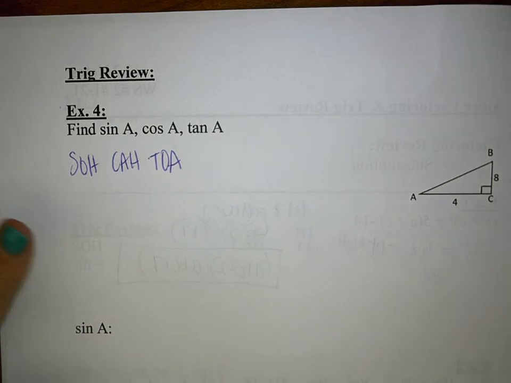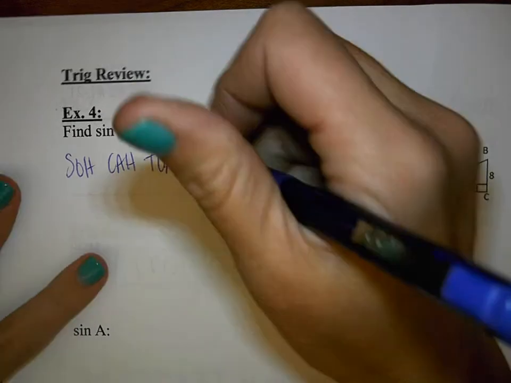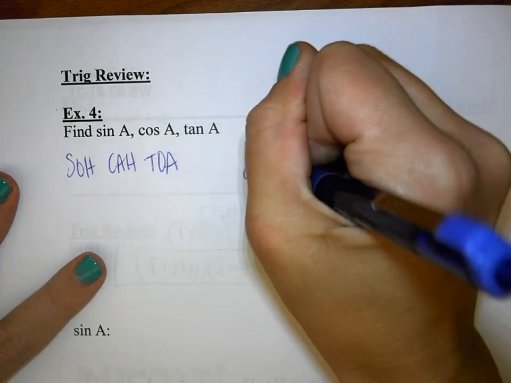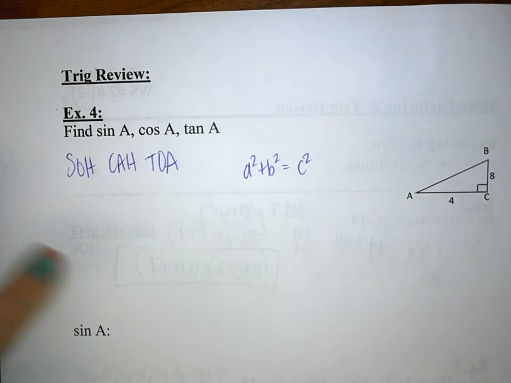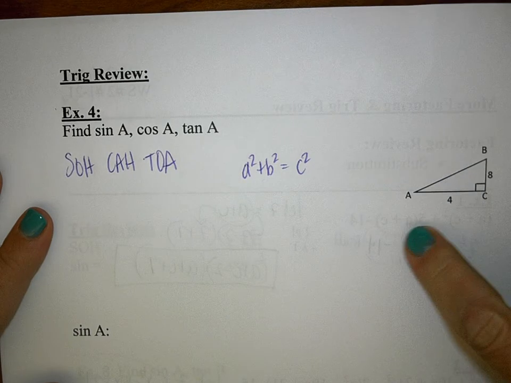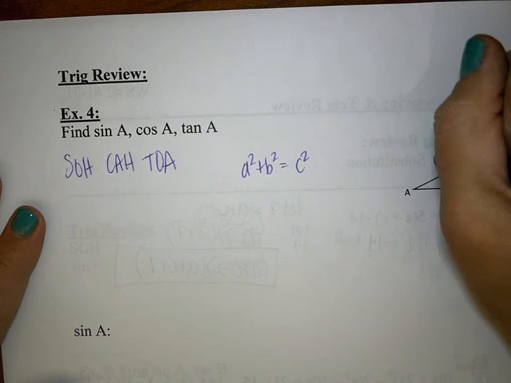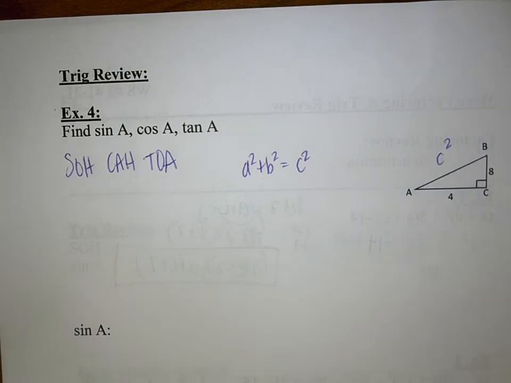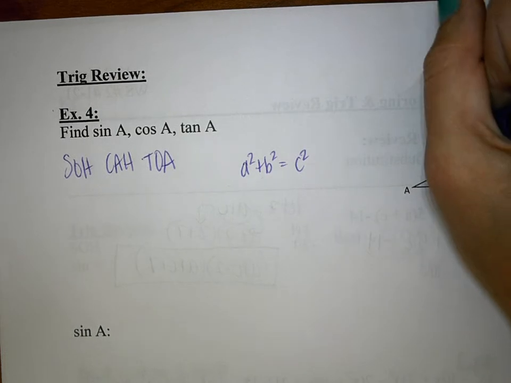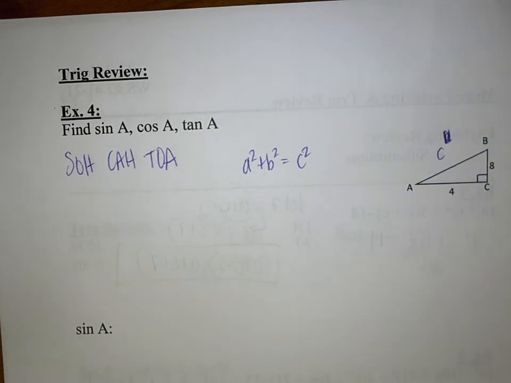Pythagorean theorem. Okay, how do we know which one is our C side? Your hypotenuse, or your C side, is always across from your 90-degree angle. Your A and B can be mixed up, but your C always has to be the hypotenuse. And again, the hypotenuse is always across from your 90-degree angle. So in this case, I can find that missing side, c, by using the Pythagorean theorem.